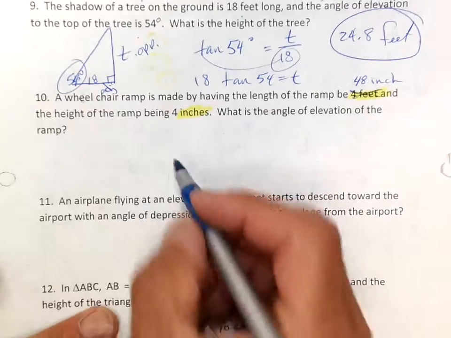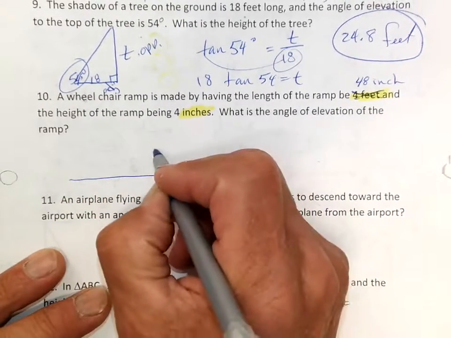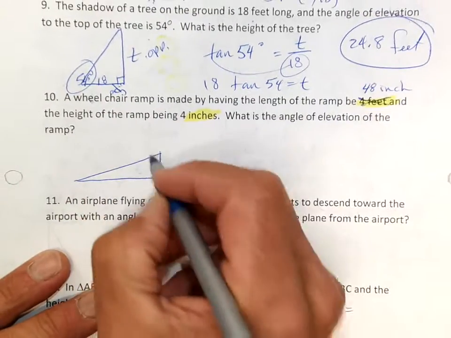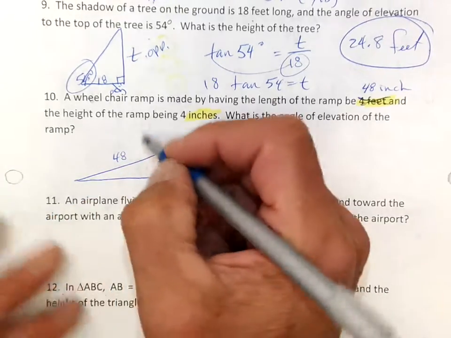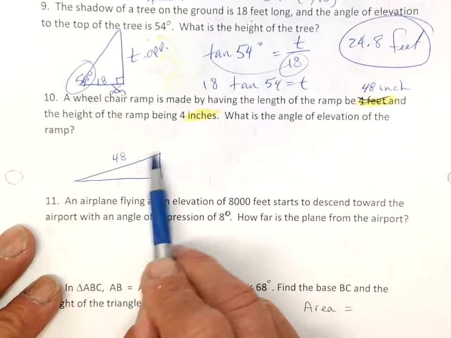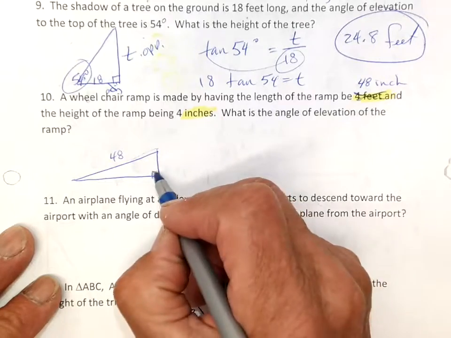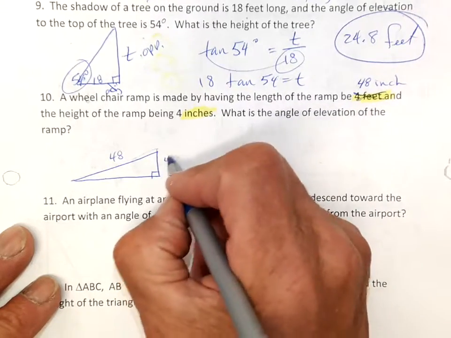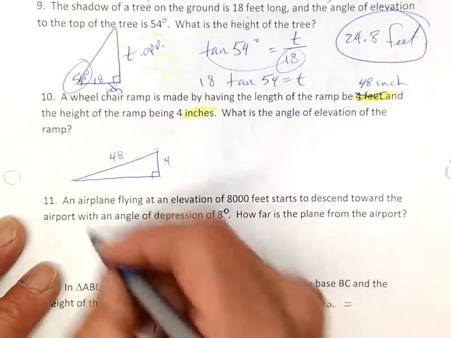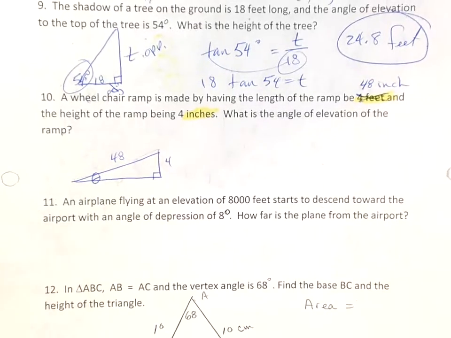So let me build my ramp. The ramp is 48. So the 48 goes there. That's the ramp. Don't put the 48 here. That's the ramp. You're going up that, right? And the height is 4, okay? The angle I'm looking for is right there. Theta, okay? All right.